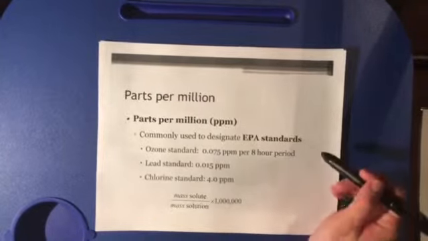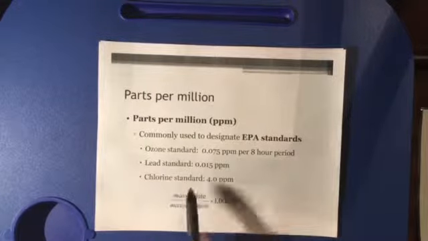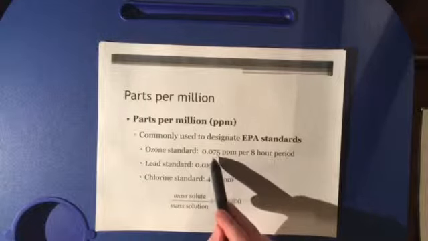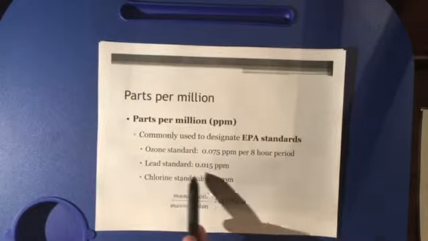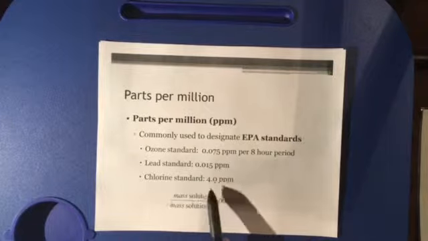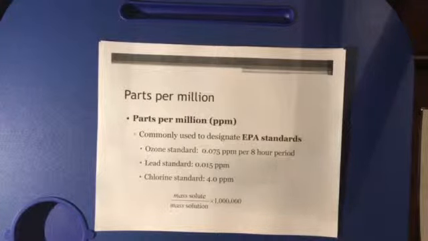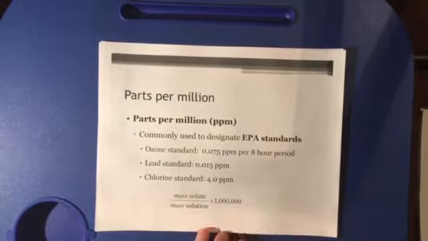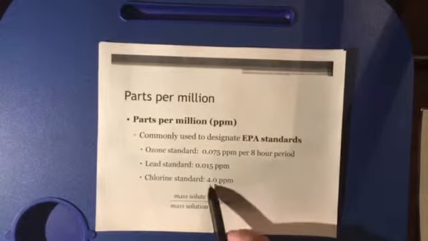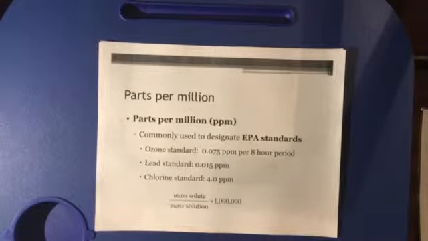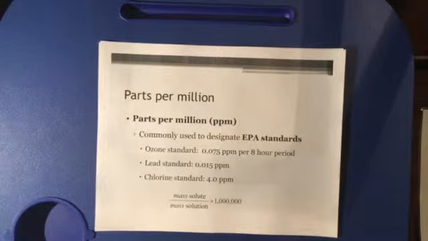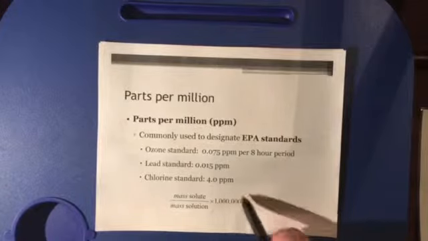So the EPA standards here in America for these certain things, so it's different around the world, but here the ozone has to be 0.075 ppm, lead 0.015 ppm, chlorine 4 ppm. And so because it's such a small amount, instead of multiplying by 100, you multiply by 1,000,000, and that gives you a number that's easier to deal with. And so 4 ppm is actually a really, really small number, but it's easier to refer to it in terms of the parts per million because we've multiplied by 1,000,000.